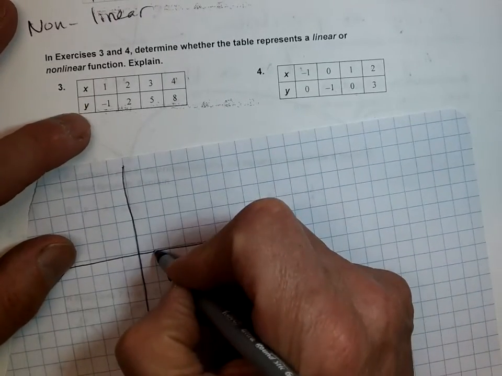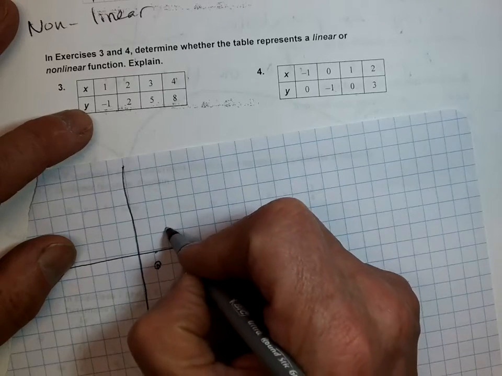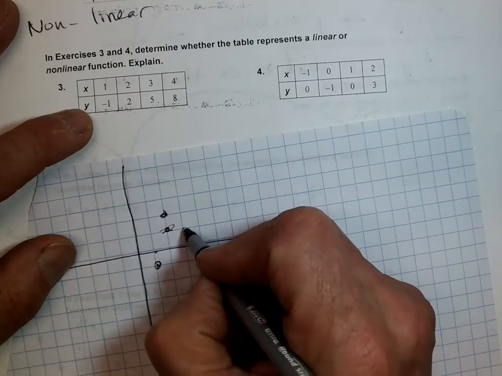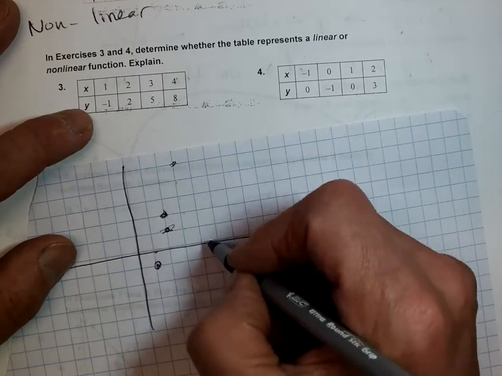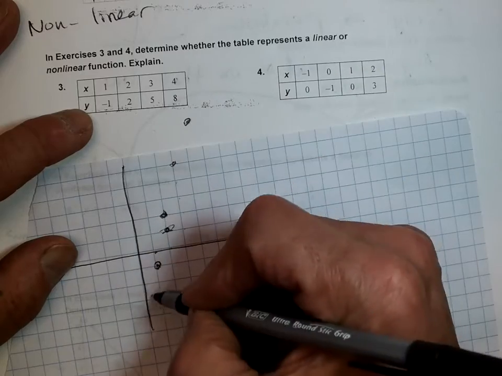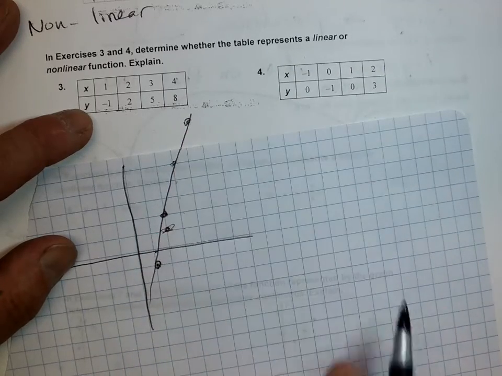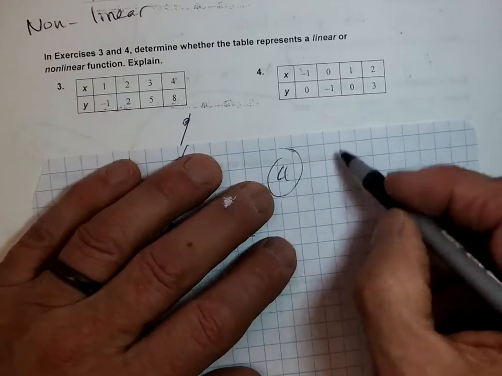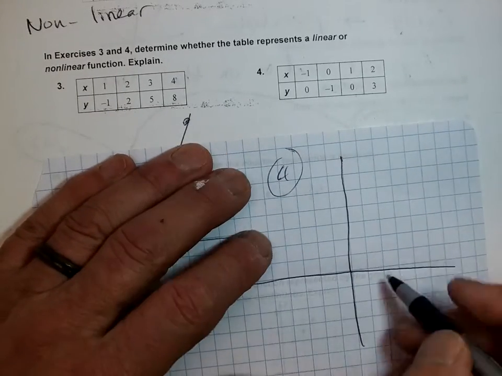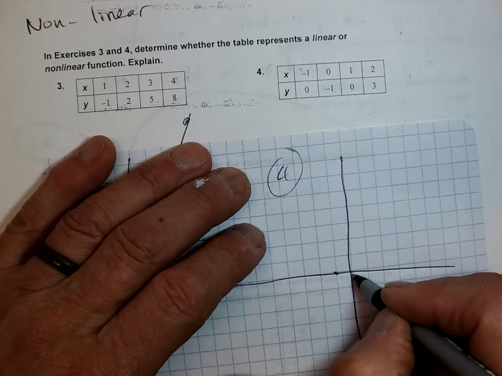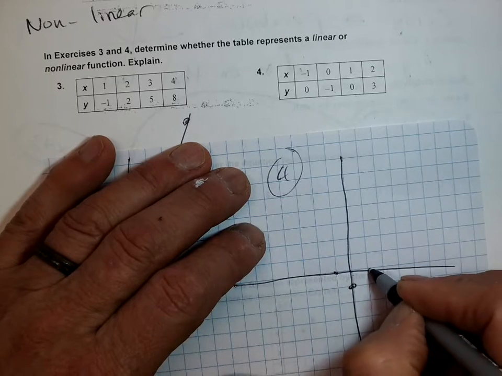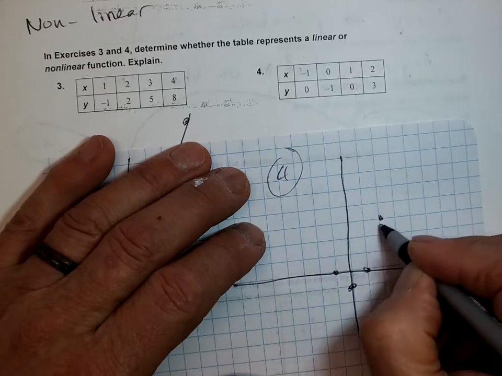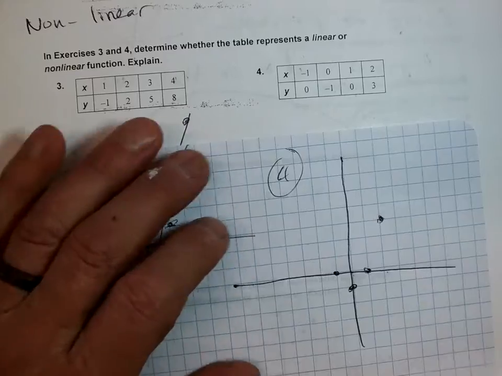If I go 1, -1, I go 2, 2, whoops, 2, 2's here, my bad. That's not there. 2, 2, 3, 1, 2, 3, 4, 5, 4, 8. Does that look like it's straight? Yeah, that does, doesn't it? Okay, how about number 4? I'll do a better job of graphing because I did a lousy job of graphing that time. -1, 0, 0, -1, 1, 0, and 2, 3. Is this one going to be linear? No. Okay. Now, here's another way.